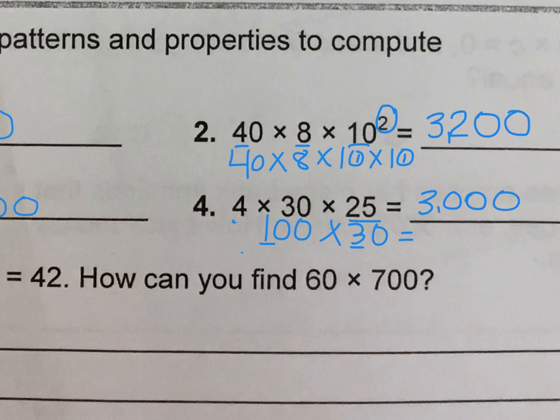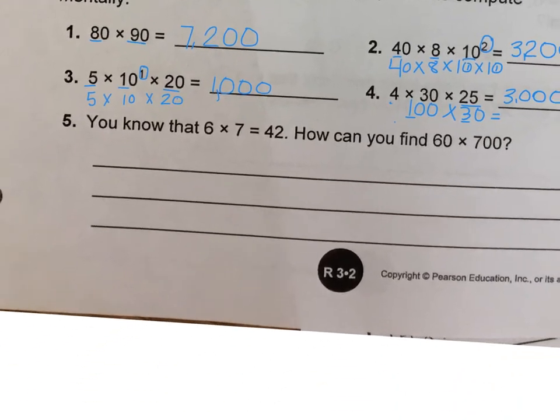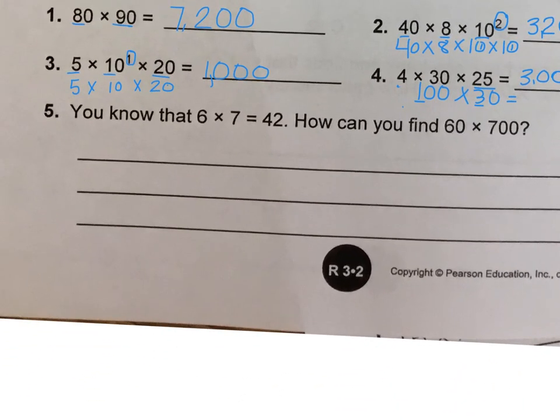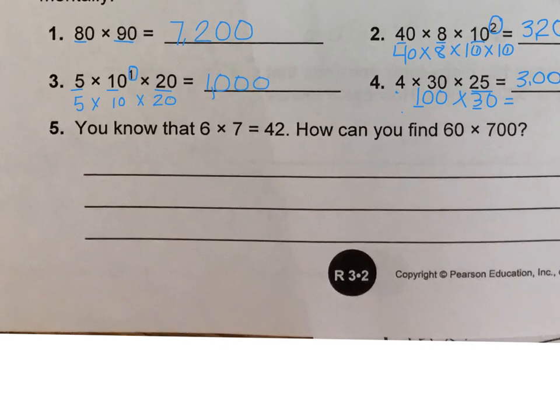Okay, what I need you to do now is I need you first to read this question to yourself. I'm going to read it aloud. You're reading with me. You know that 6 times 7 equals 42. How can you find 60 times 700? Take a minute to think. Talk with your table.